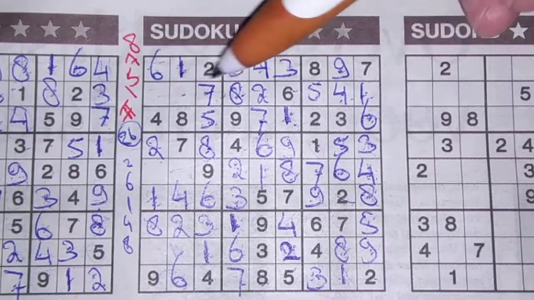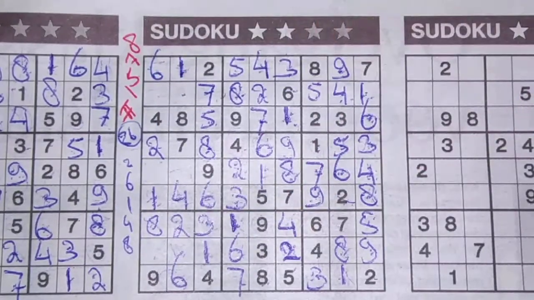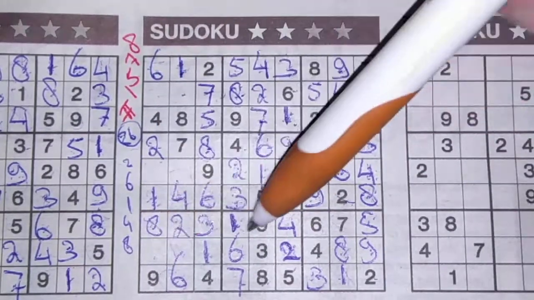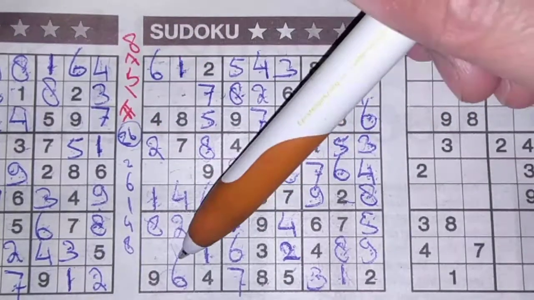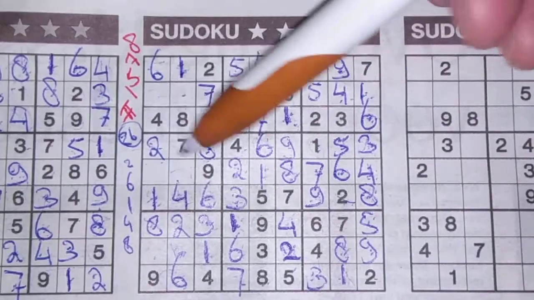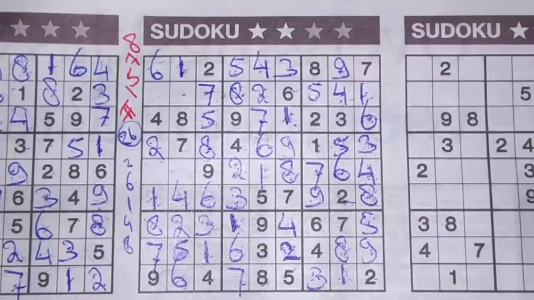Then 2 numbers left in this big square for the numbers 5 and 7. We have a 7 here, no 7 there. 7 should be here. The 5 goes there.